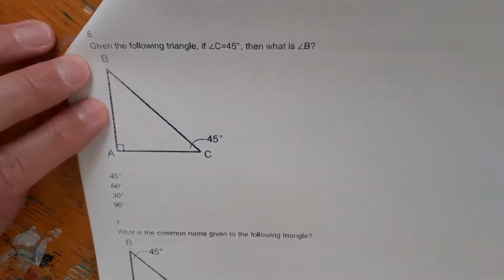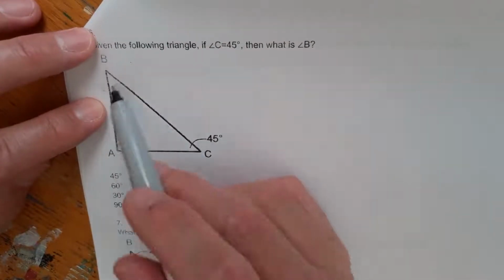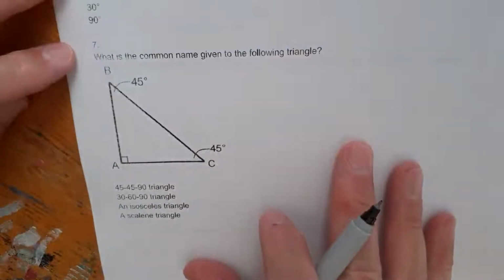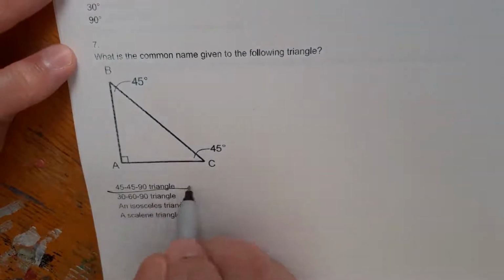They're going to go even slower. All right, given C is 45, what's B? 45. All right. What's the common name? 45, 45, 90. There we go.